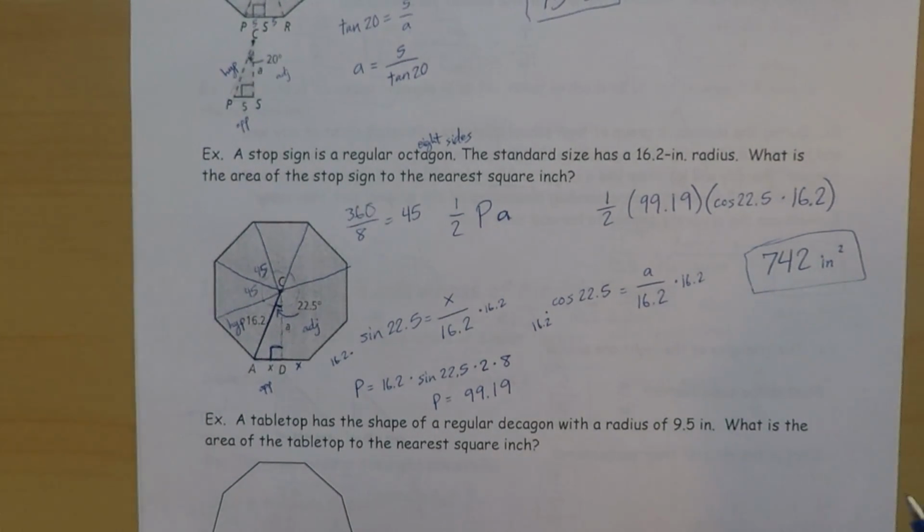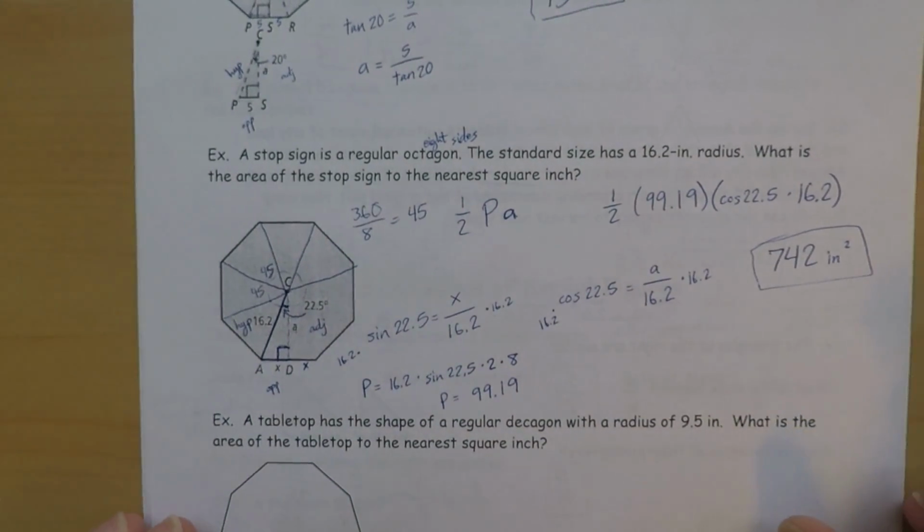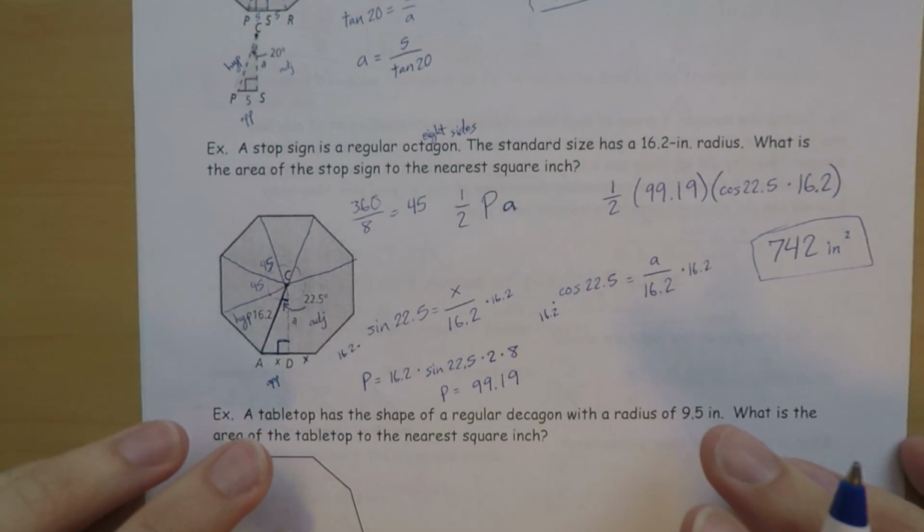Right, so you can see it takes a few steps to find the pieces we need to find the area of these regular polygons. So let's do one more example.